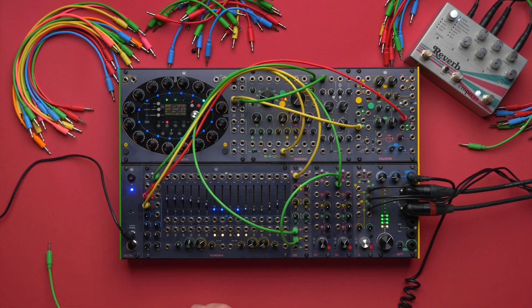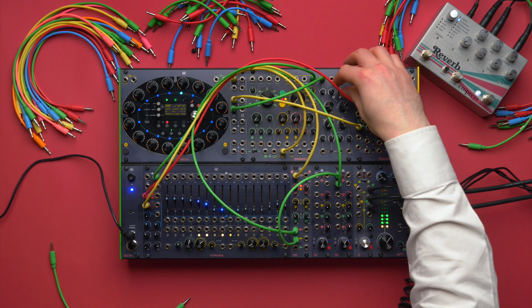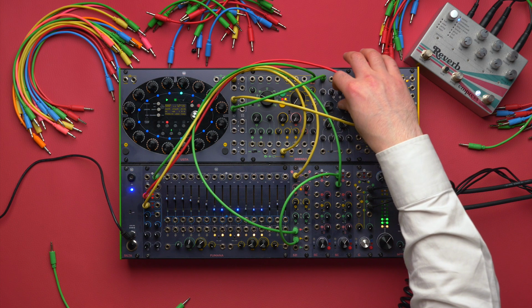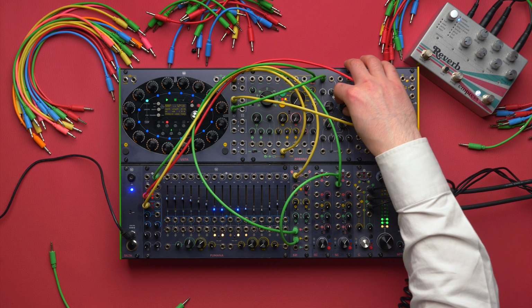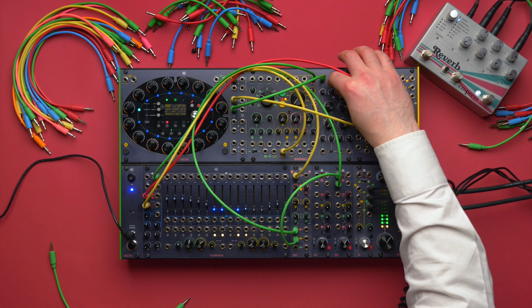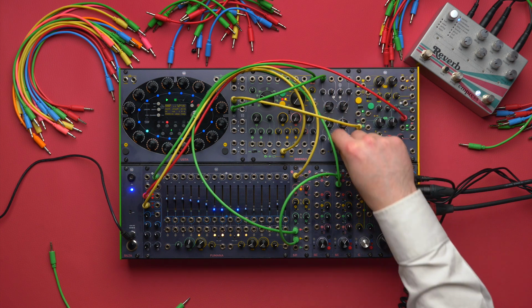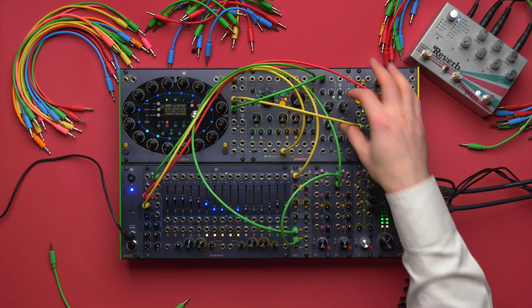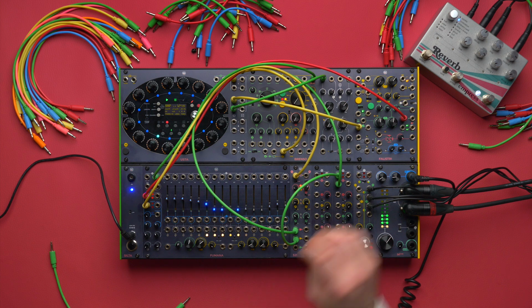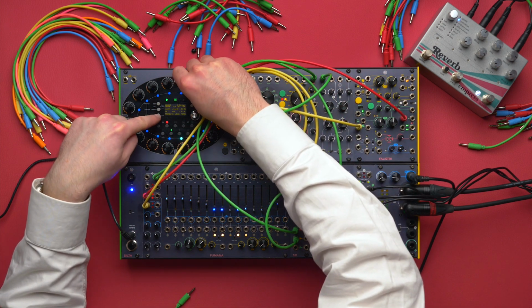And perhaps, oh, I was using the wrong track. This. And play with different voltages.